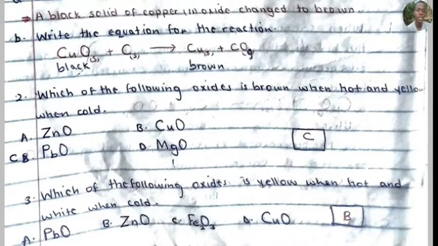Then, which of the following oxides is brown when hot and yellow when cold? That one we saw as lead(II) oxide. So you have to revise these things so that they don't confuse you. For the case of zinc oxide, we said it is yellow when hot and white when cold. Then in number 3, which of the following oxides is yellow when hot and white when cold? That is zinc oxide, which I have already talked about.